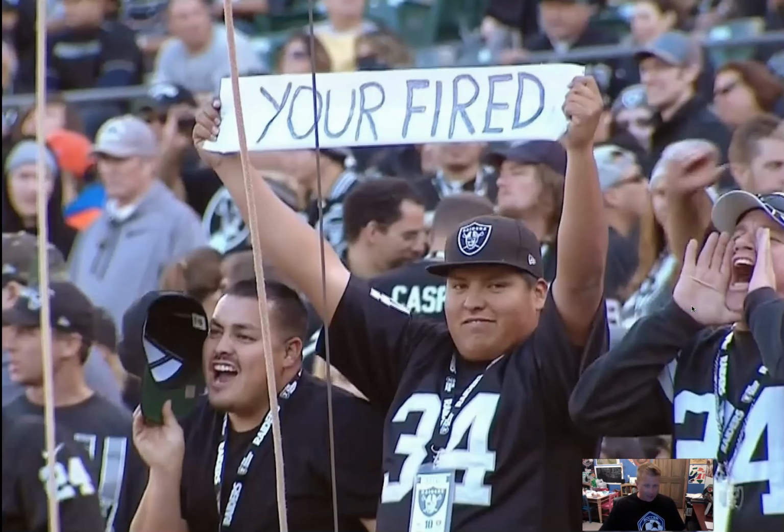Here's naturalistic observation. Observing Raider fans in their natural habitat. As you can see, they don't know how to spell either. And if you're thinking, what's wrong with that?